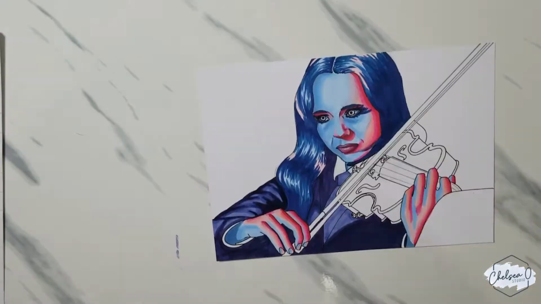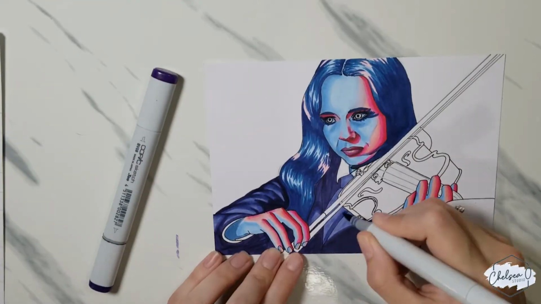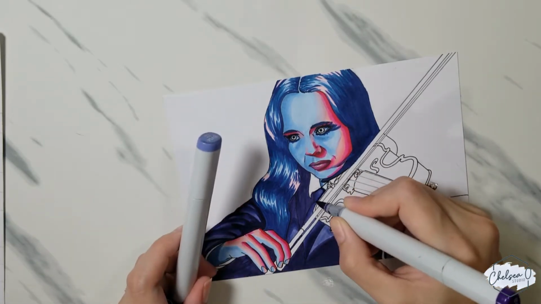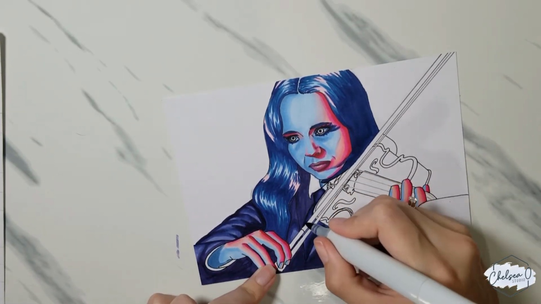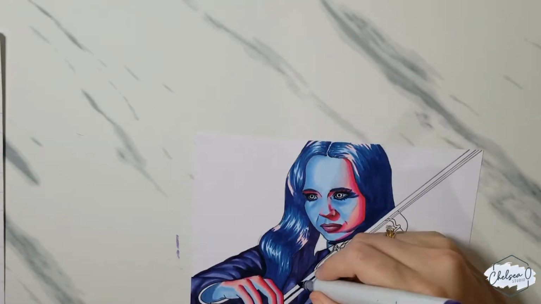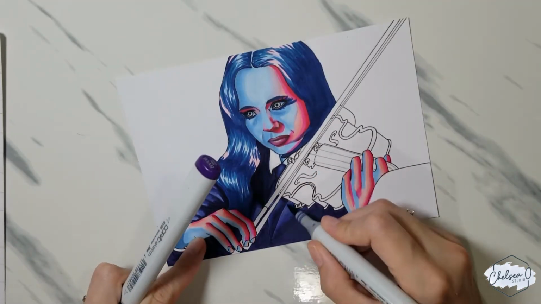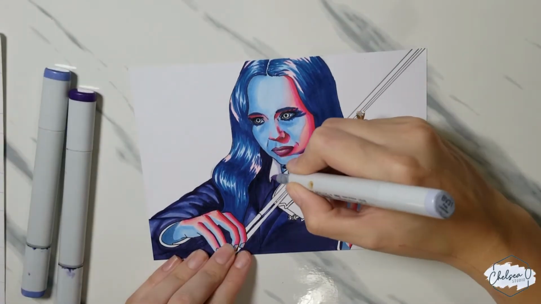Finished adding colors for the highlights of the suit and the tie, then went in and smoothed out those edges, just fixing up the suit now. Making a couple of final adjustments before I move on to the violin.